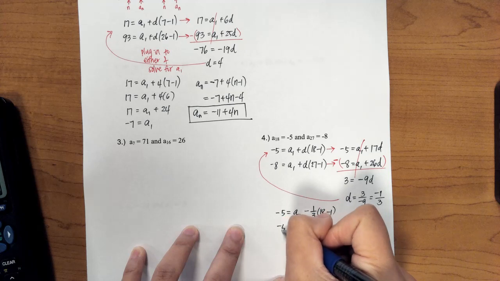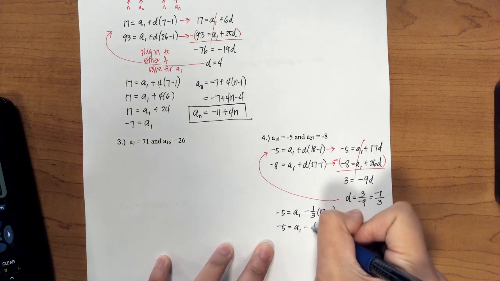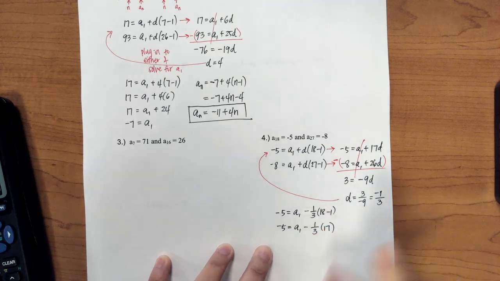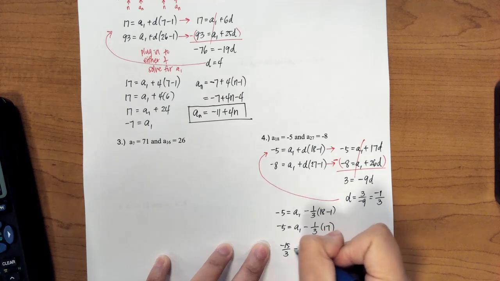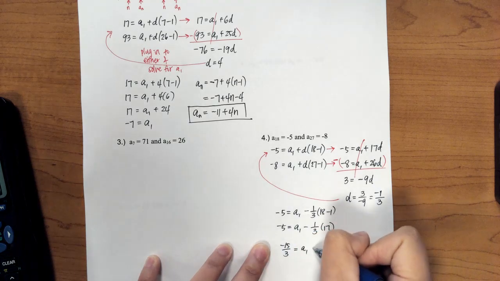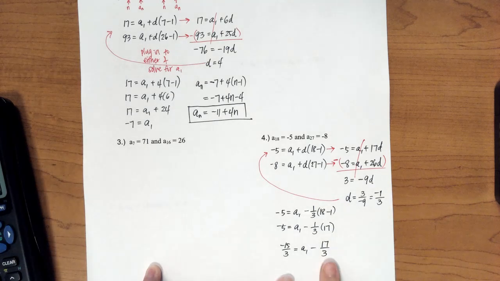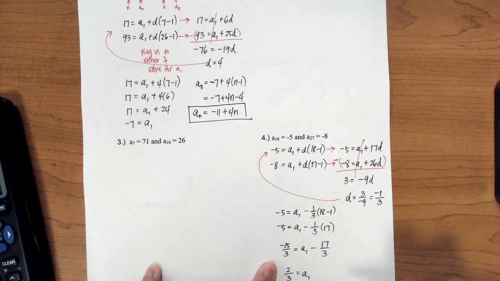Okay, so it'll be negative 5 equals a sub 1 minus 1/3 times 17. I'm going to change this to negative 15 over 3, so we have common denominators. And then I'm going to add 17 over 3 to both sides, which is 2 over 3 equals a1.